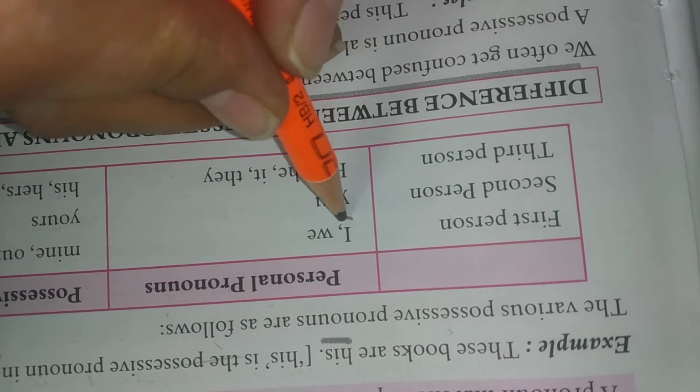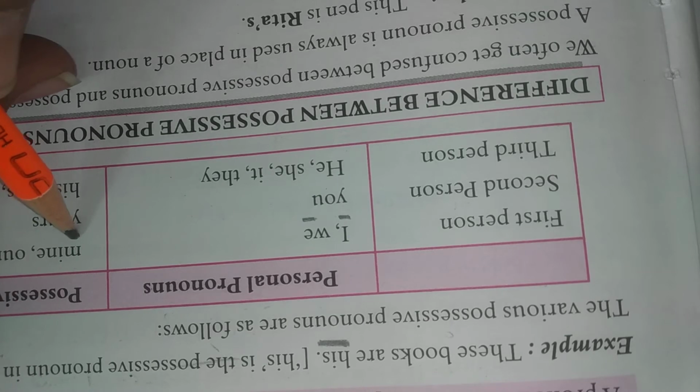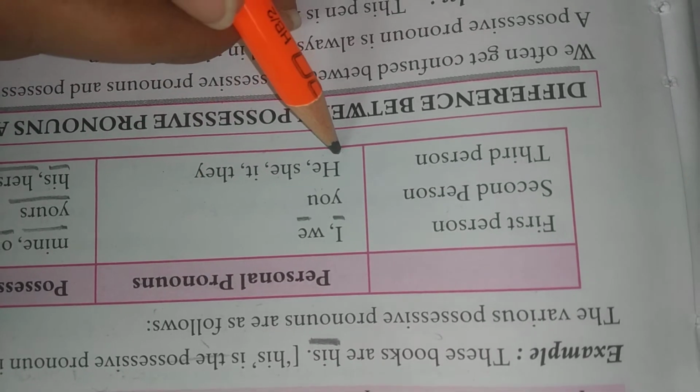First person में आ जाते हैं बच्चे I, we. Possessive में आ जाएगा mine and ours. Second person you आ जाएगा, you का बन जाएगा yours. Third person he, she, it, they, his, hers, theirs. Okay. So you have to keep this in your mind.